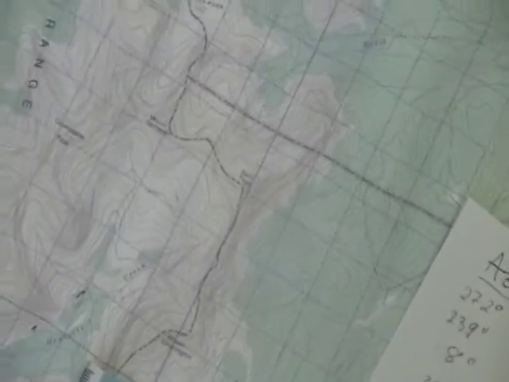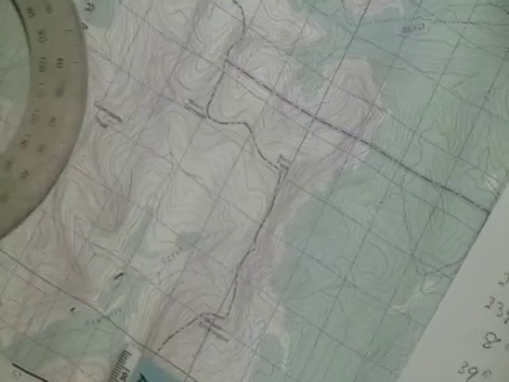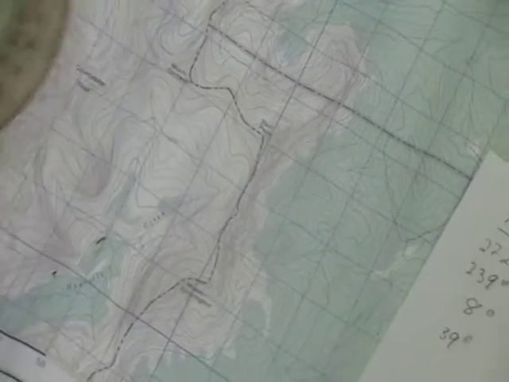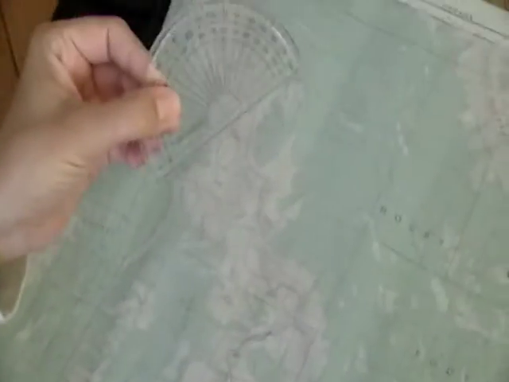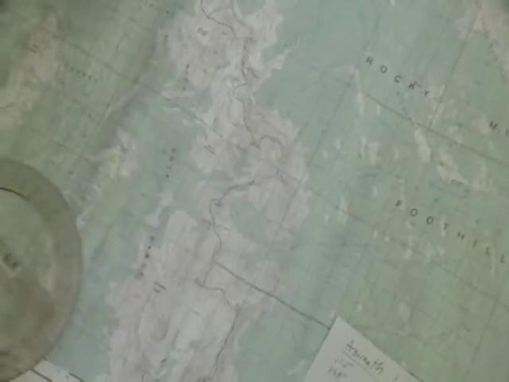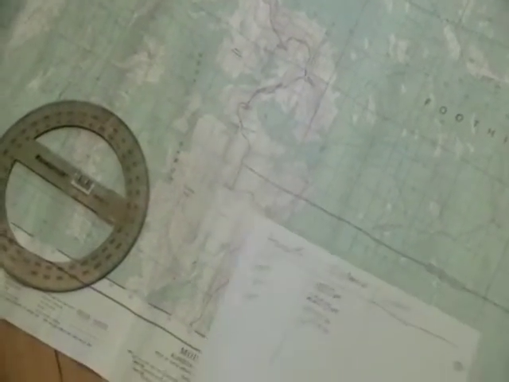You're going to look for the little triangle that is on the map. You may not be able to see that on this video, but there is a little tiny triangle there. So when you go onto your map, use that. You're also going to use a 360 protractor. You can do it with this one if you have it, but I'm going to do it with the 360 because it's faster and easier. You also need a ruler to do this.